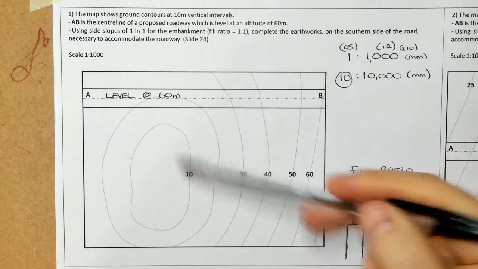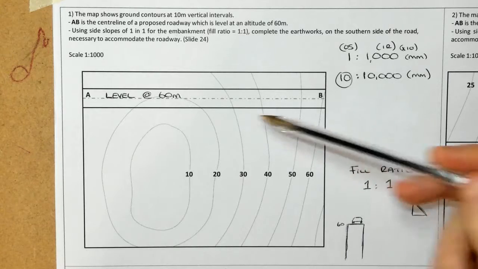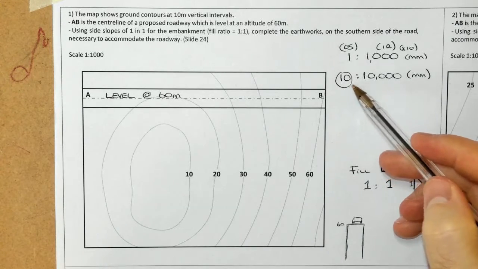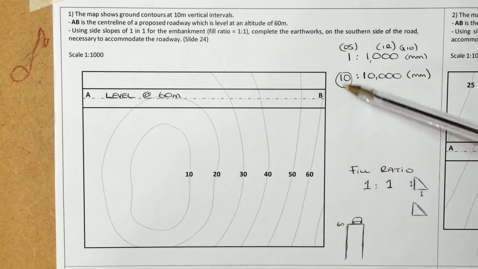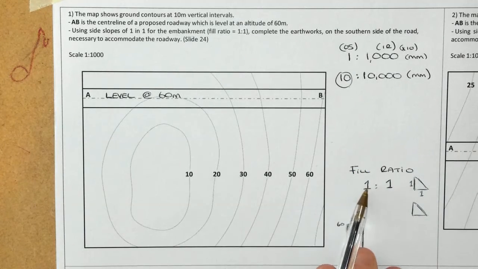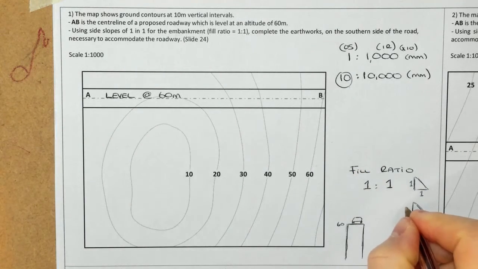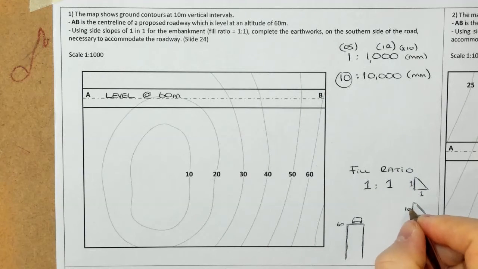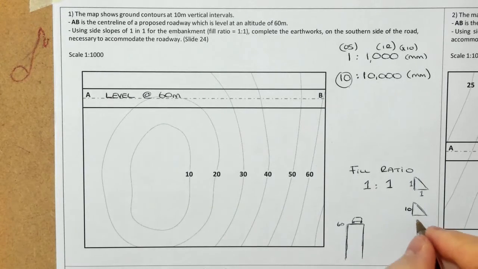In this view we're looking down in a bird's eye view, a plan view, so we can't see how far it travels down, but we can see how far it travels out. What we have to do is apply that magic number. For our fill ratio, 10 by the fill ratio of 1 means 10 times 1 is 10. For every 10 meters down I travel, I'm also going to travel out 10 meters from the side of the road.